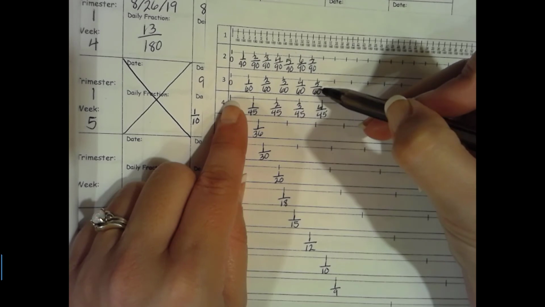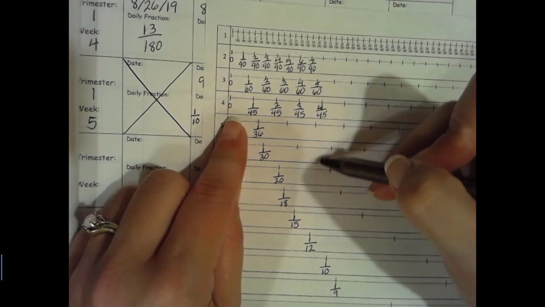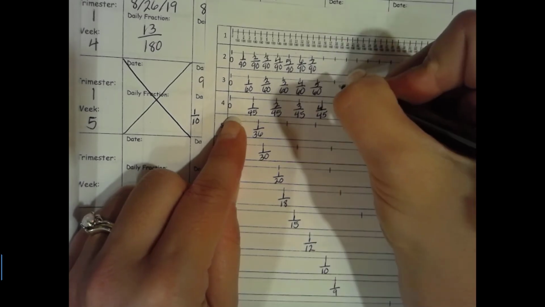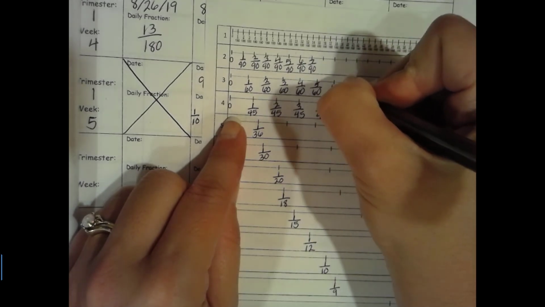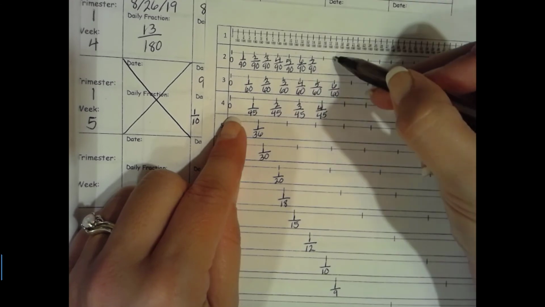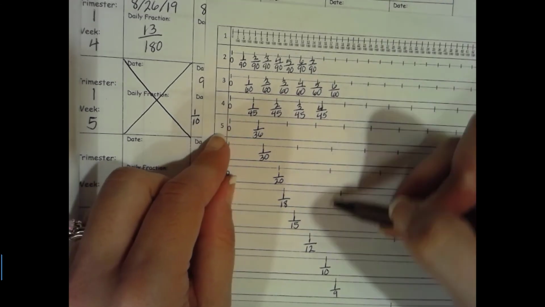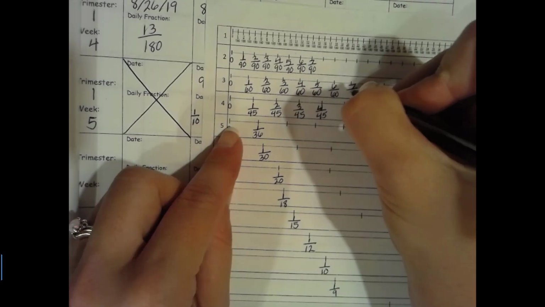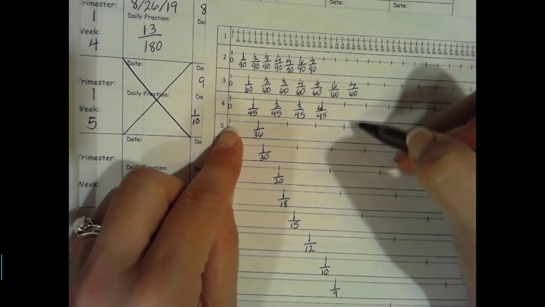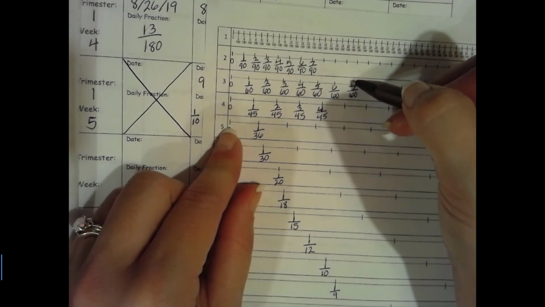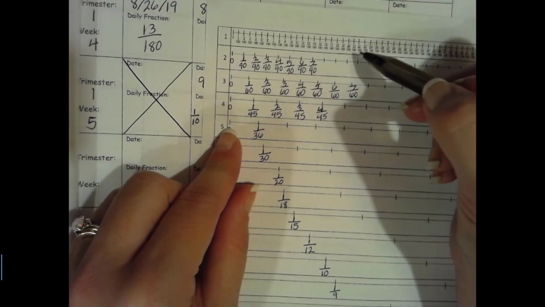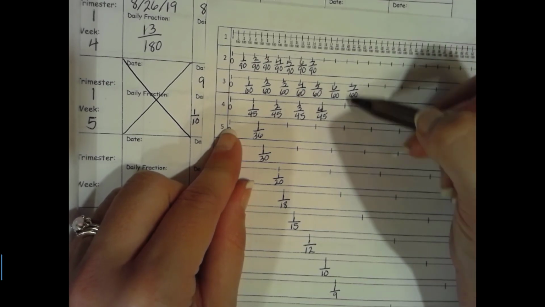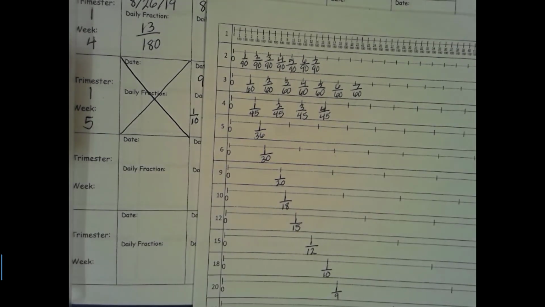5/60ths is equivalent to something in the 5s and 1/12th. 6/60ths is equivalent to something in the 2s, in the 6s, and the 9s, and 1/10th. And then today, 7/60ths. There's nothing equivalent below it, and the only one that's equivalent above it is 21/180ths. So this is our simplest form, our equivalent fraction in lowest terms.